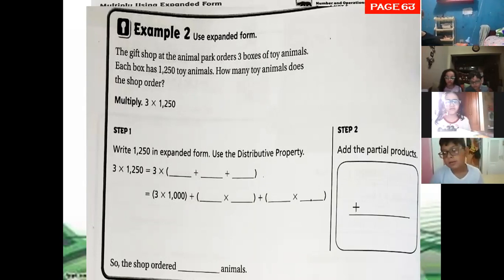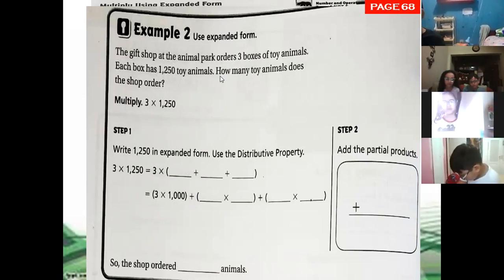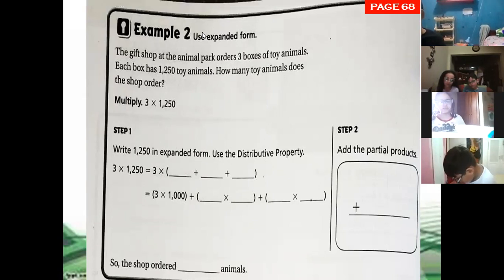So we are going to continue. The gift shop at the animal park orders 3 boxes of toy animals. Each box has 1,250 toy animals. How many toy animals does the shop order? 3 boxes with 1,250. Okay, we are going to break apart 1,250.